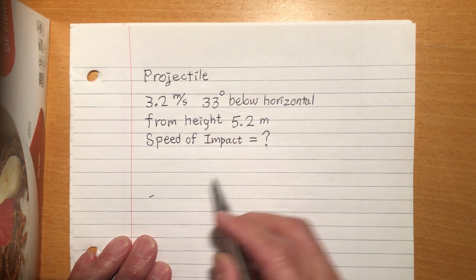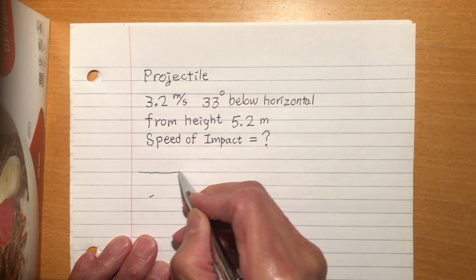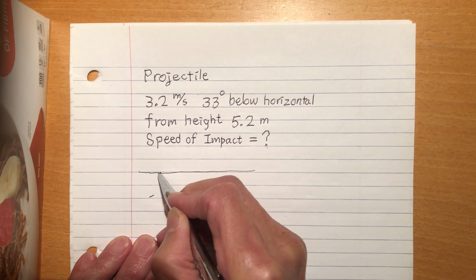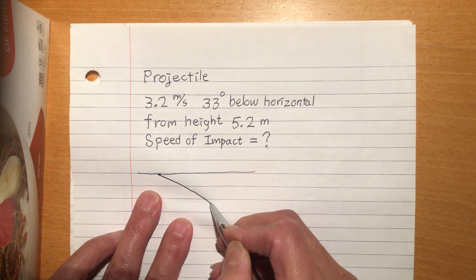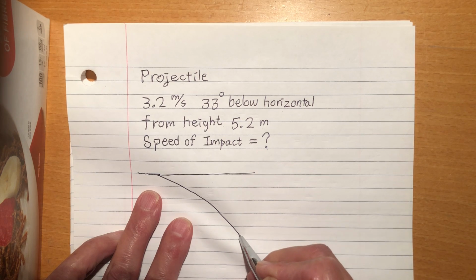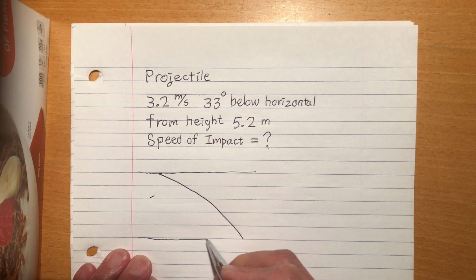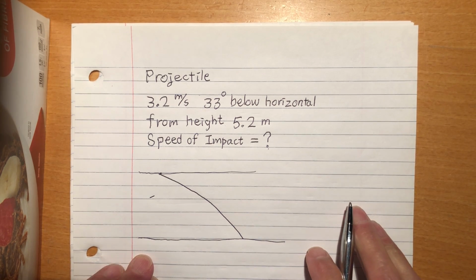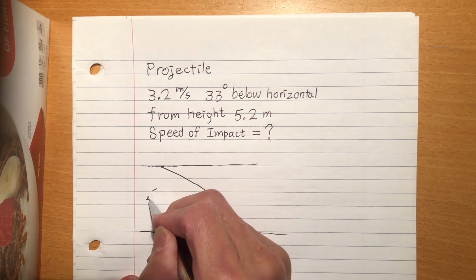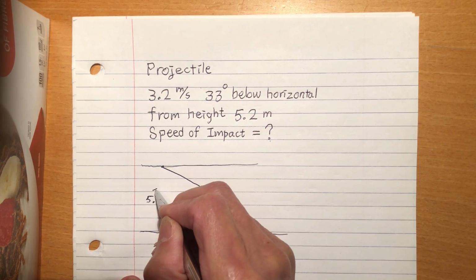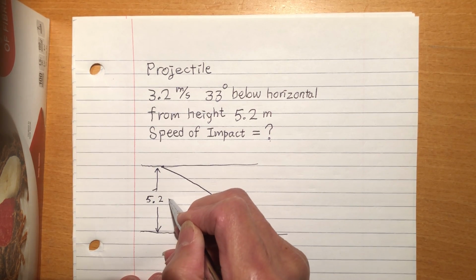So 33 below horizontal. Suppose this line is a horizontal, so you throw it 33 below. Now, this is the ground, so you hit the ground. The height is 5.2 meters.